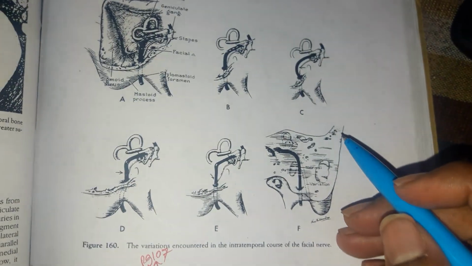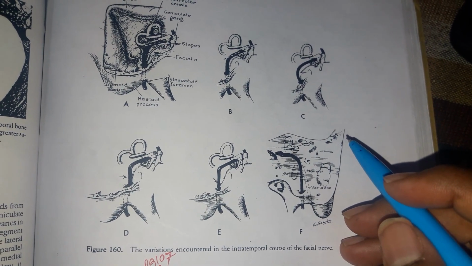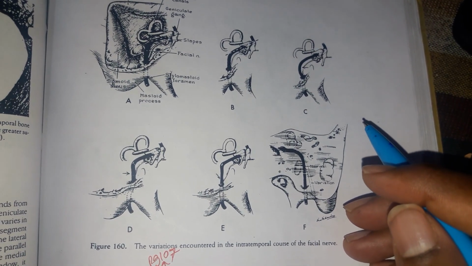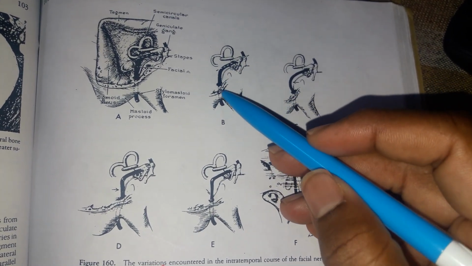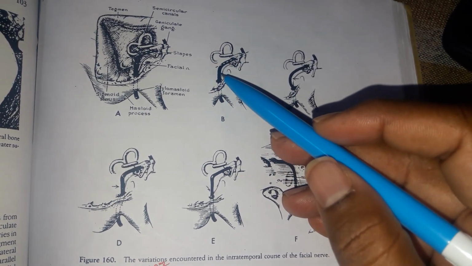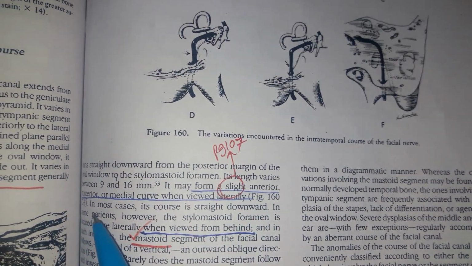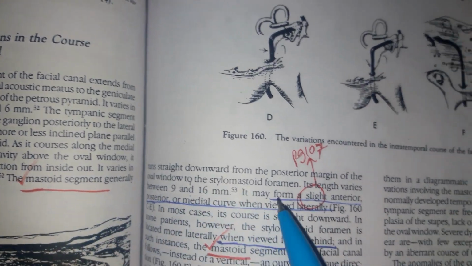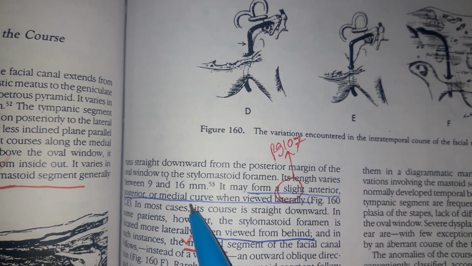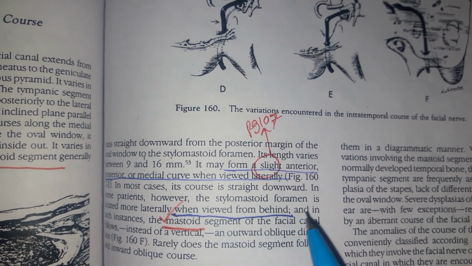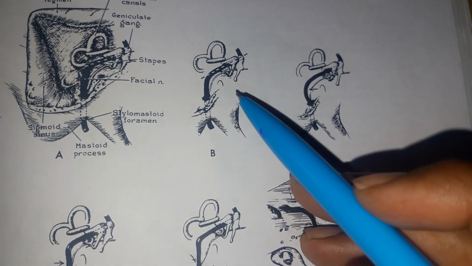Thank you. So, what I told until now are abnormal courses of the facial nerve. Along with that, this is the normal course of the facial nerve. To this normal course, slight deviations may be present. That is, slight anterior, especially this mastoid segment, slight posterior, or slight medial, or slight lateral excursion, outward oblique direction. So here it is a normal course.